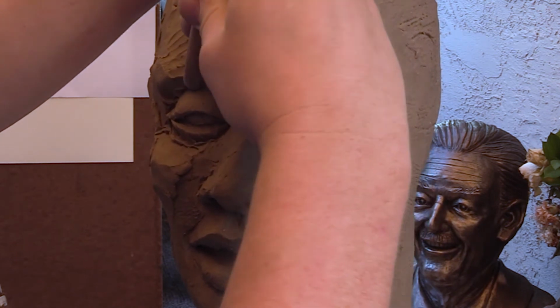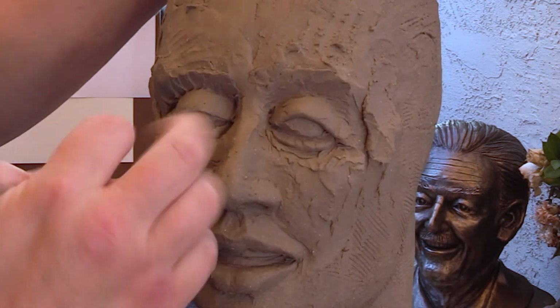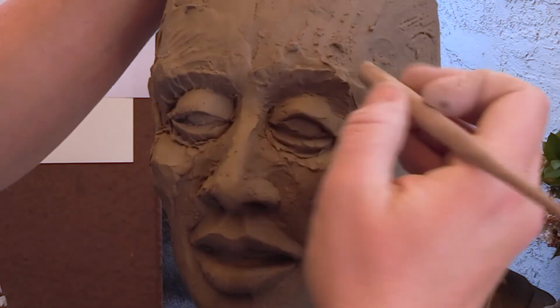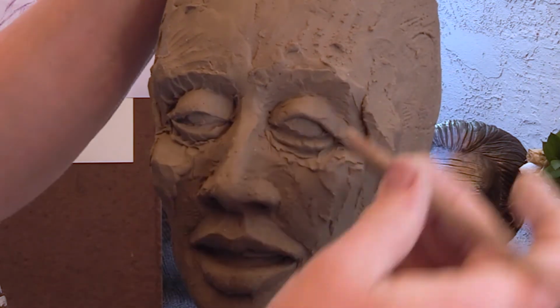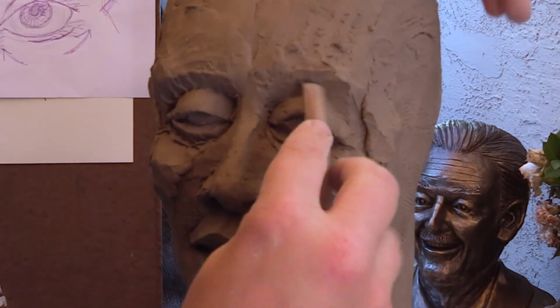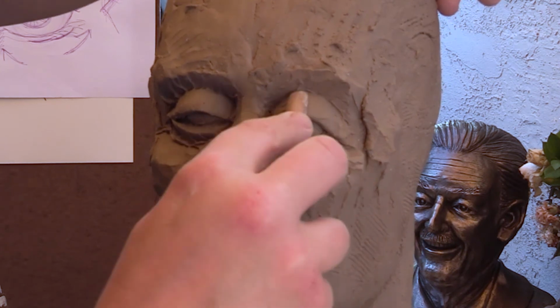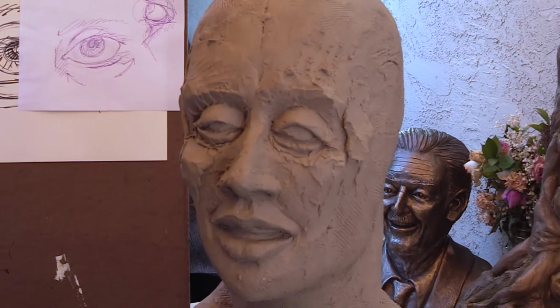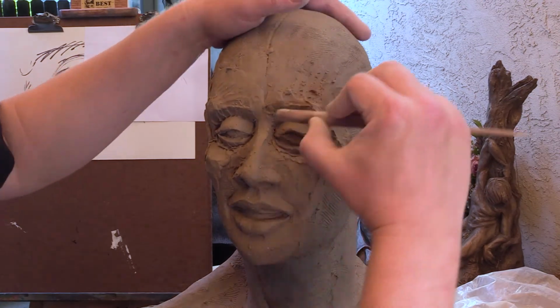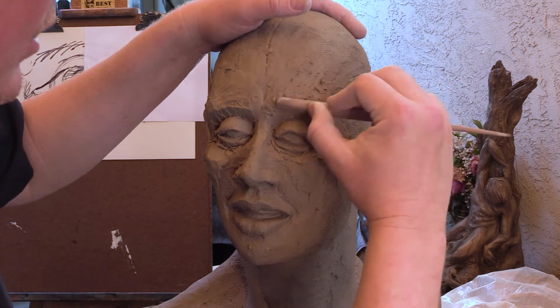My wife is Filipino. They tend to have shallower eyes versus somebody who is of European descent, who tends to have a little bit more deep set eyes. So you do have to consider that, you know, your personality.